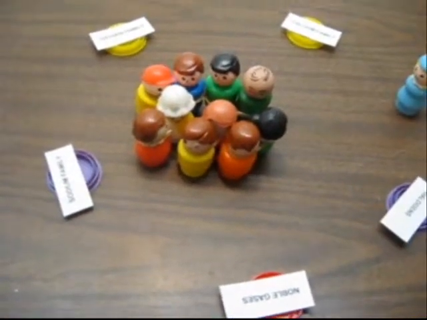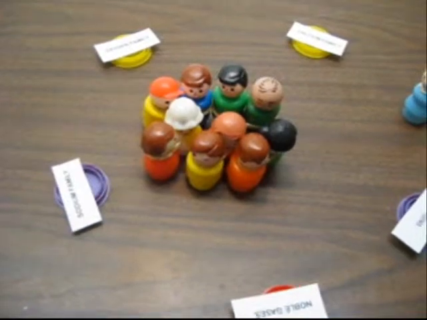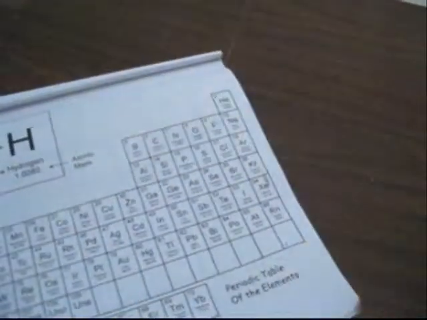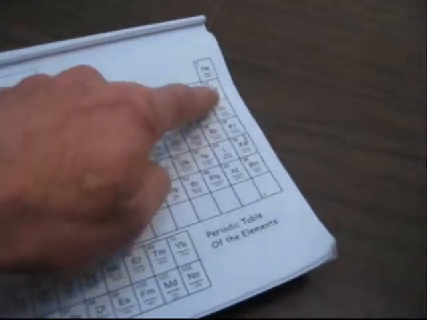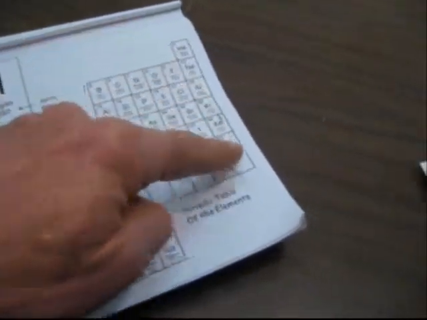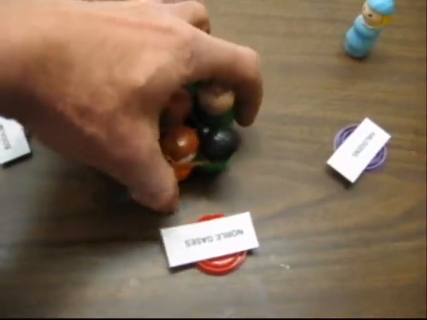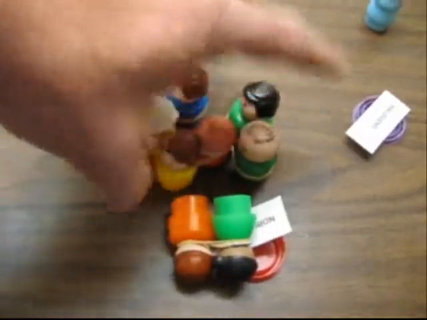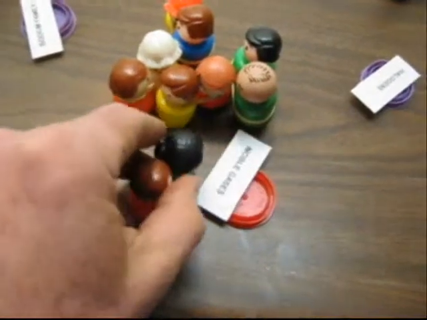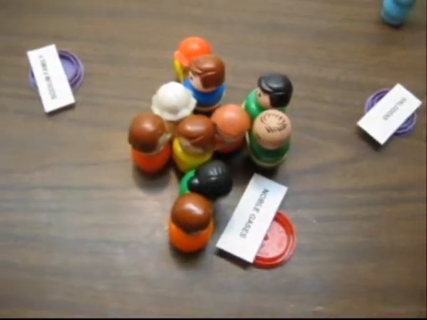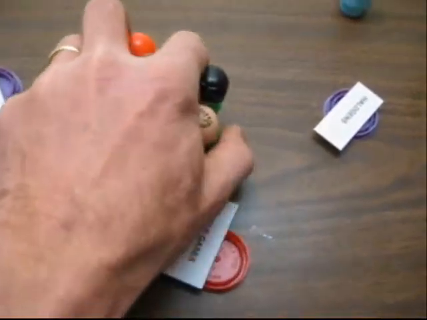Another example, you might call out the element neon. If they refer to their periodic table, they'll see that neon is a member of the noble gas family, and then they'll all dash over to the chair which is identified as being the noble gas family. And then they'll move back to the center.